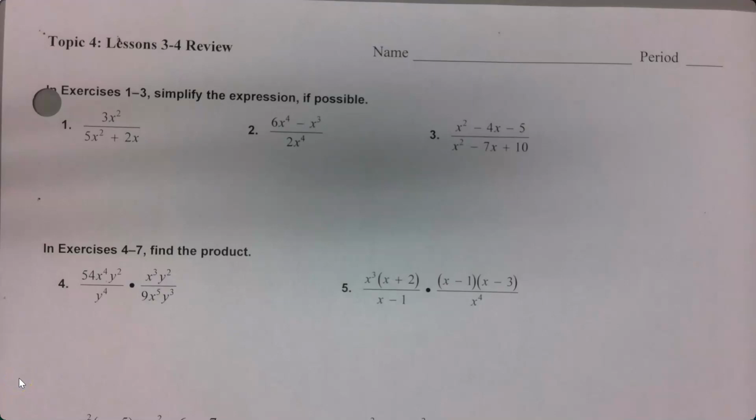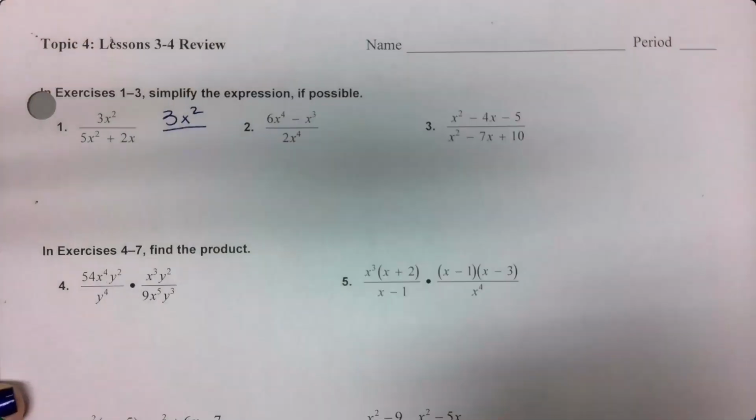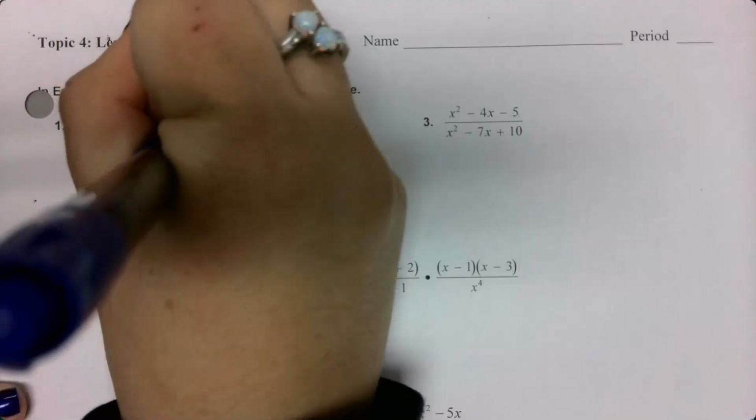Okay, so in this review, I'm going through 4.3 to 4.4. The first three want me to simplify the expression if possible, so I want to go ahead and look to see if I can factor anything. My numerator in number 1 is going to stay the same, but on the denominator, both of those terms have an x, so I'm going to pull an x out. I'm left with 5x plus 2.